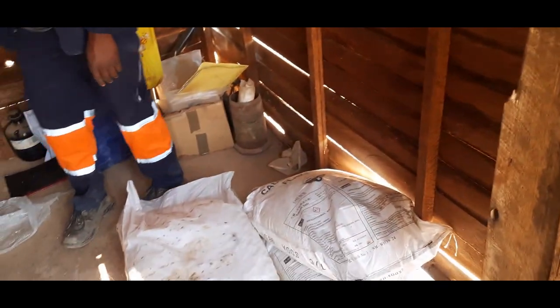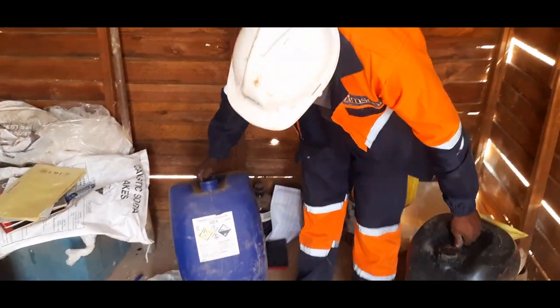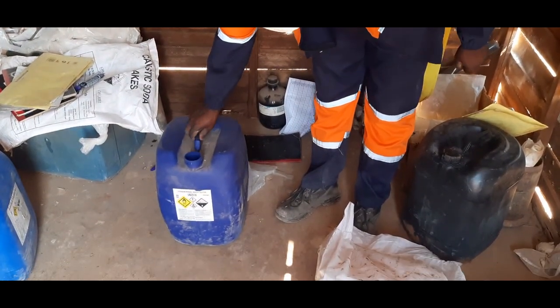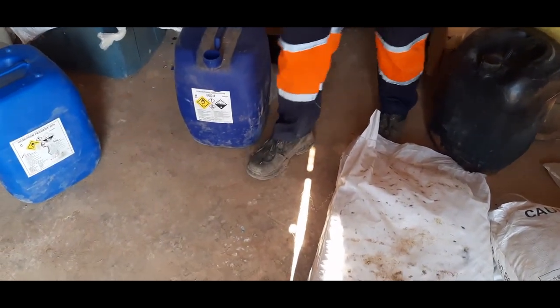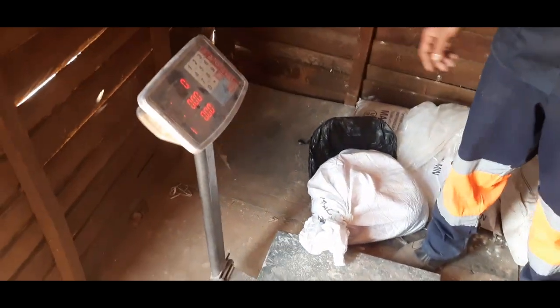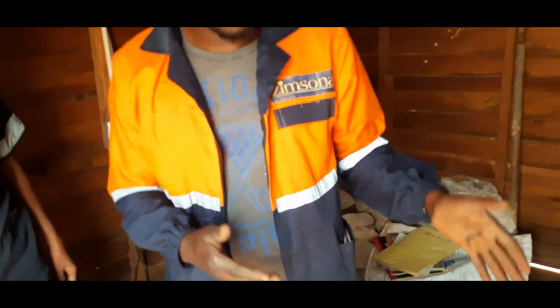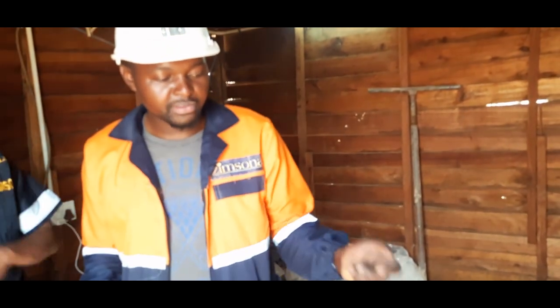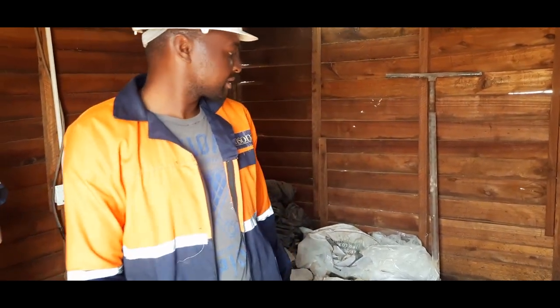These are chemical reagents, and this 30 liter is hydrogen peroxide, together with this one. This is our balancing scale, which is 150 kgs. Sometimes when we want to maintain our concentration, we measure the weight of our cyanide or caustic, then we put it into the barren tank and transfer to the vacuum tank.